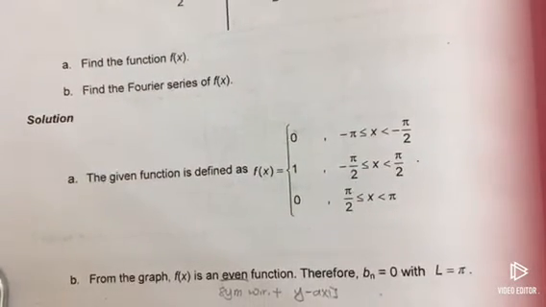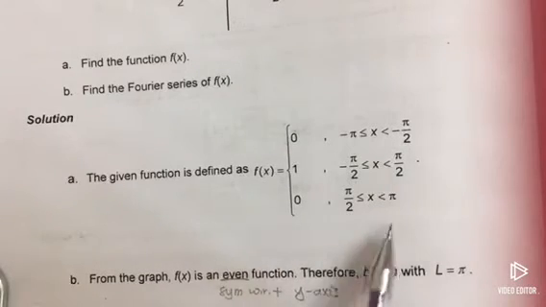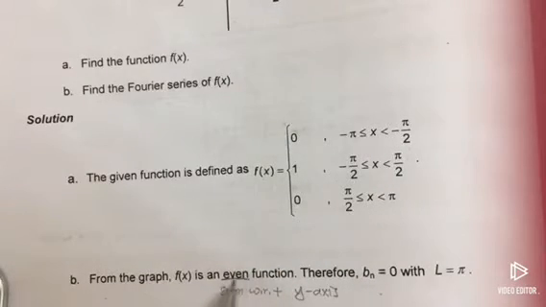Because the given function is an even function, we can find the cosine series. In the cosine series, Bn is equal to 0.